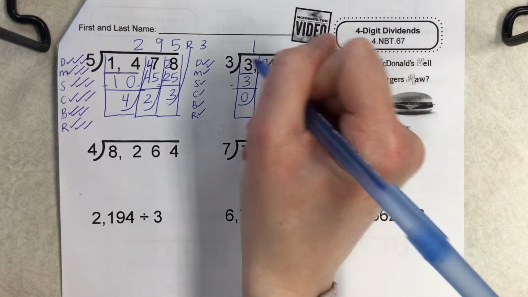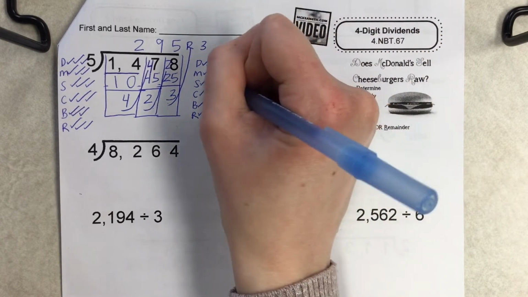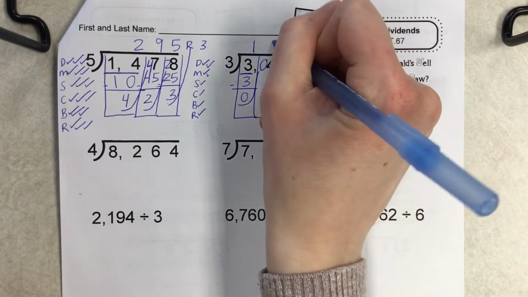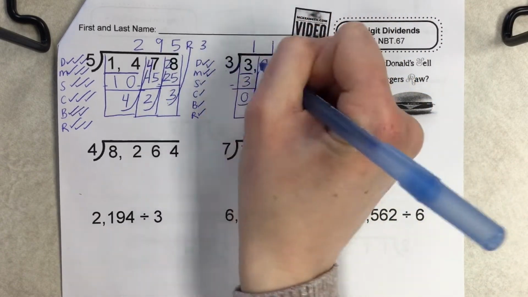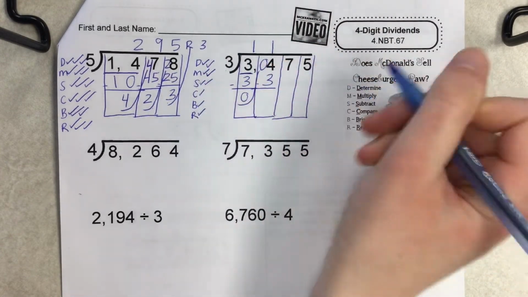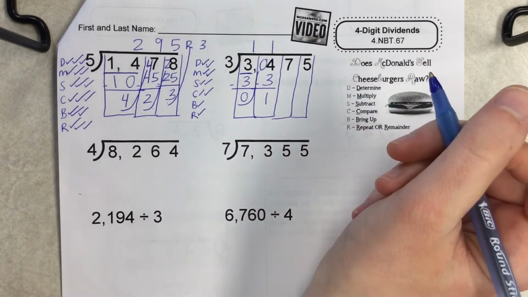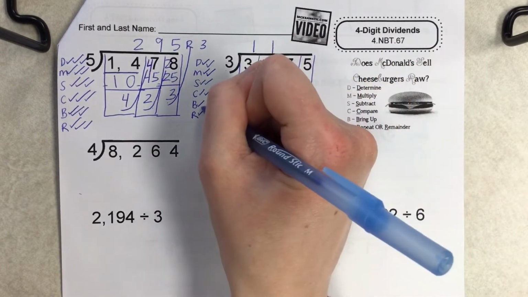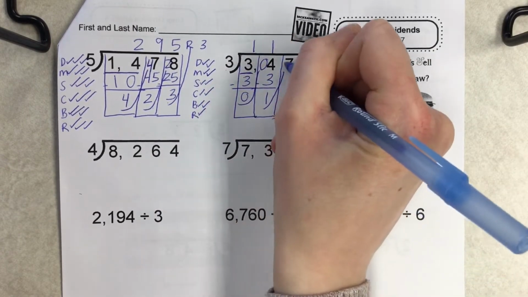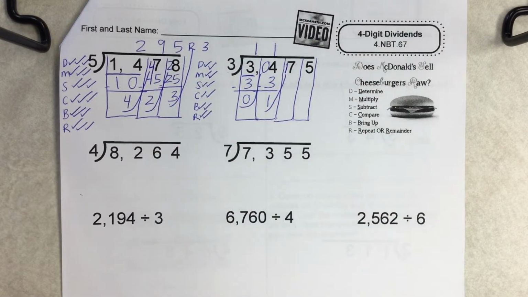Back to the top, determine. 3 times what gets me close to 4 without going over? That would be 1 again. Multiply. 3 times 1 equals 3. Subtract. 4 minus 3 equals 1. Compare. 1 Smartie, 3 kids, they have an equal amount and are happy. Bring up the 1 in front of the 7, and I repeat because I have another box left.